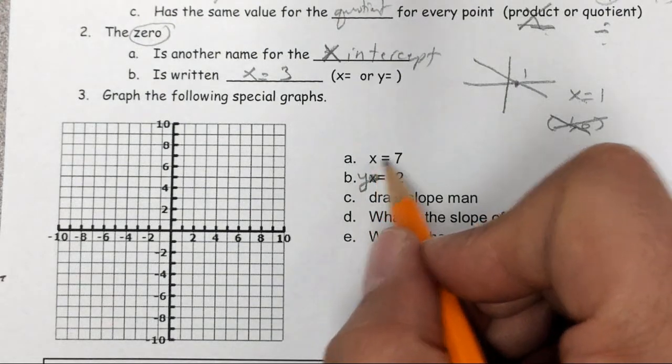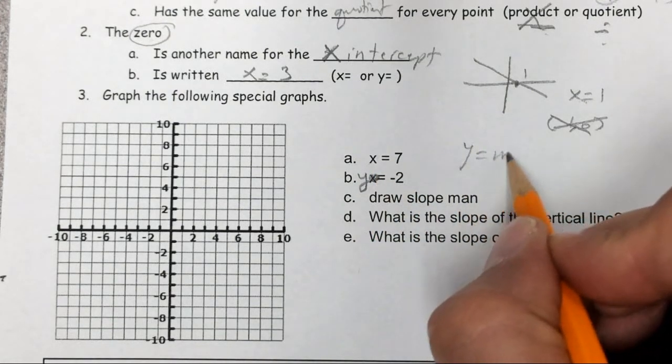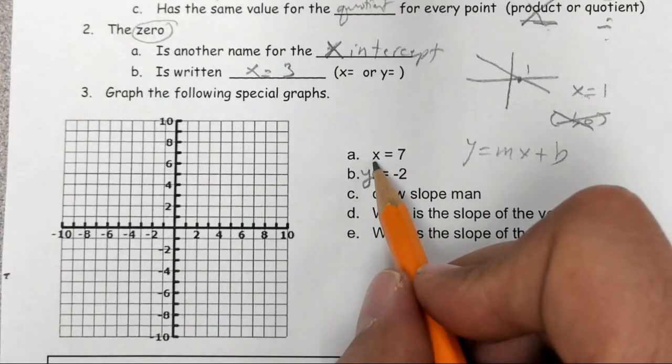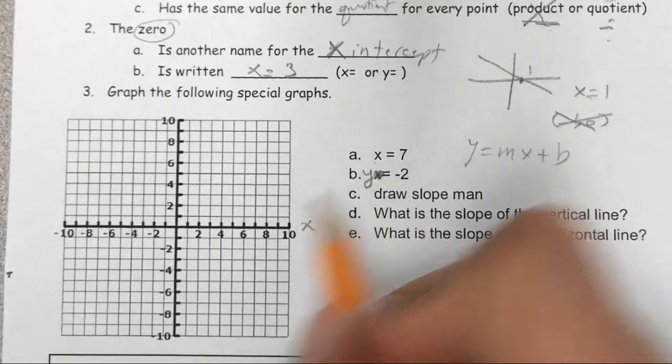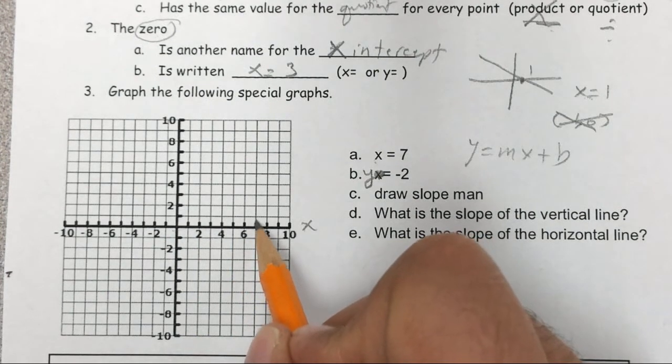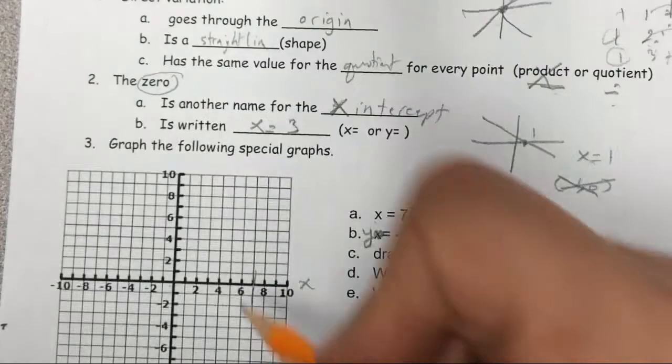So how do I graph the ones that don't look like y equals mx plus b? Well, these are even easier. These are way easier. If it says x, go to the x. It says positive 7, find positive 7. When you get to positive 7, you see this little notch right here? Just make it bigger.